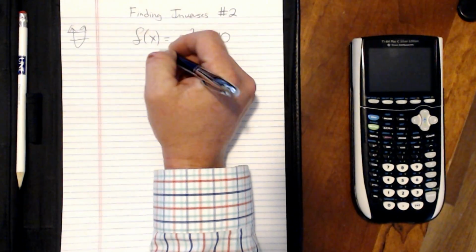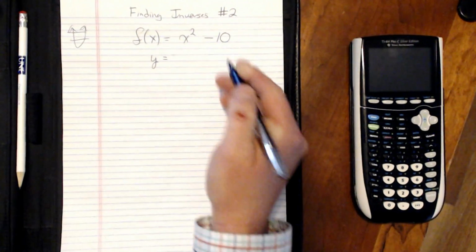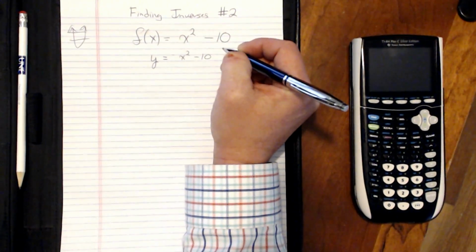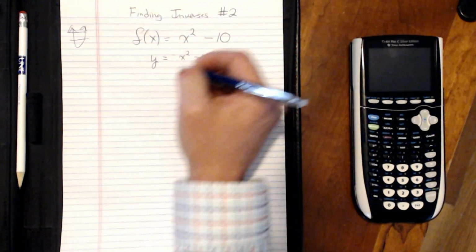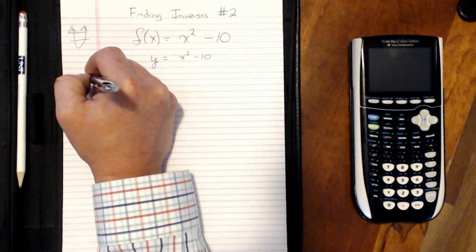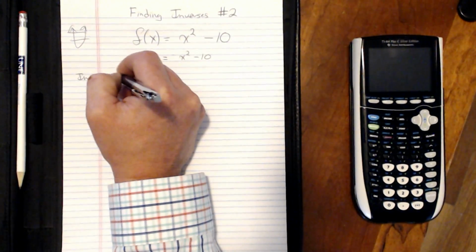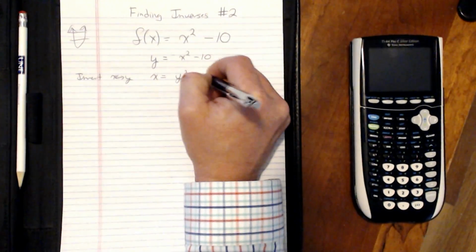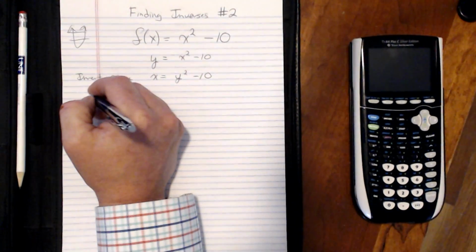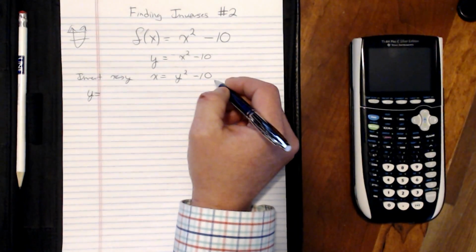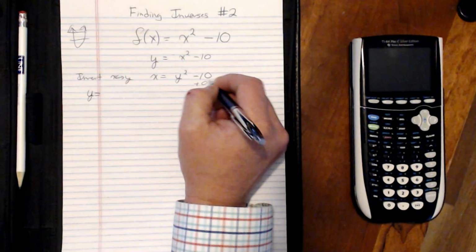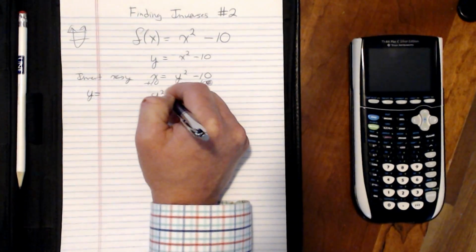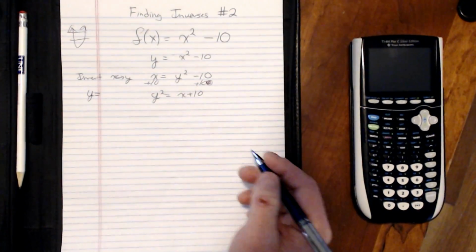We can actually find the inverse. We make f of x is equal to y. Again, this is just for ease of manipulation of the variables. Now I invert by exchanging x and y. I'm going to get x is equal to y squared minus 10. I'm going to solve for y, so I'm going to add 10 to both sides. I'm going to get y squared is equal to x plus 10.